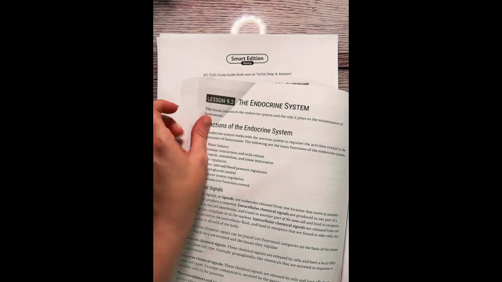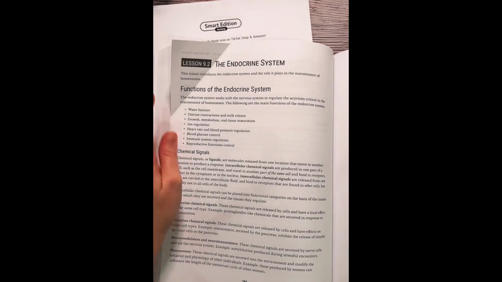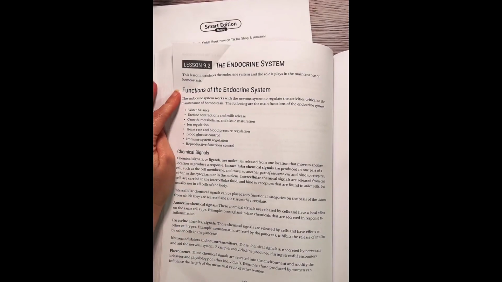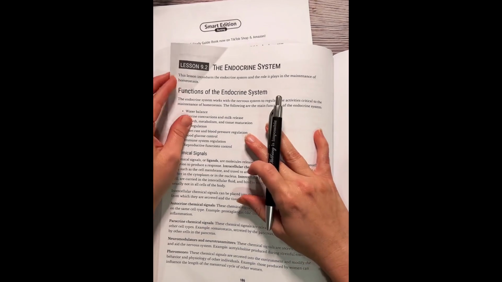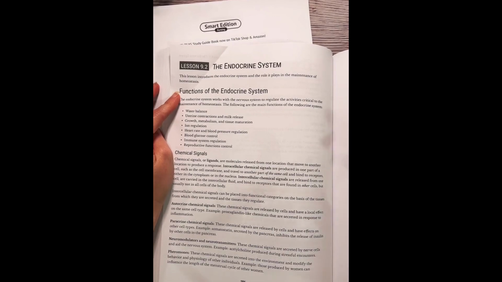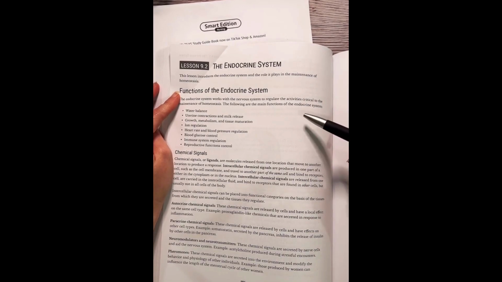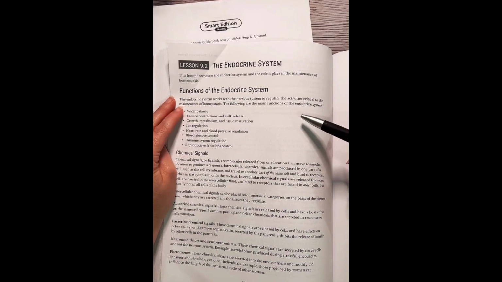Let's go over what you need to know as it relates to the endocrine system. When you study for your TEAS exam, it does not matter what system you are studying. You need to make sure that you know the functions. I just said to you earlier that there are 8 functions. I did not see anyone say water balance. So water balance is a function of the endocrine system.